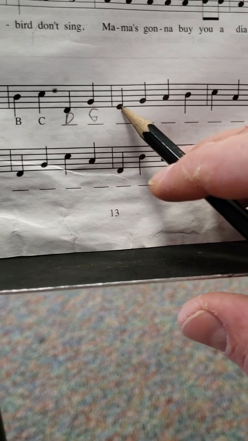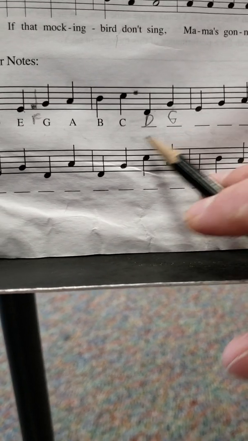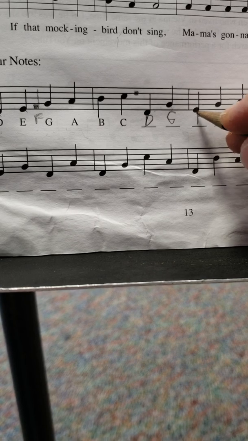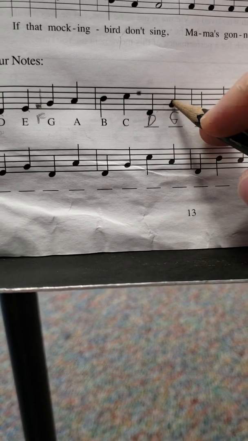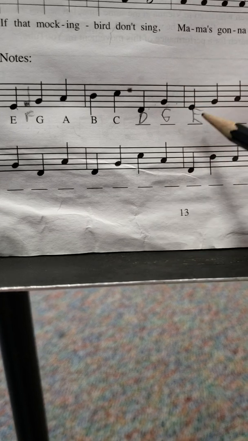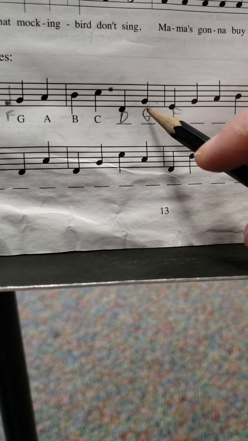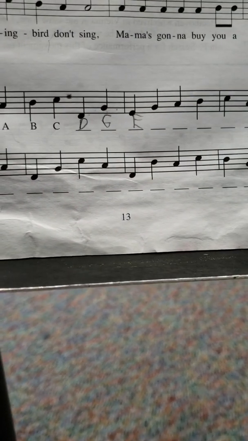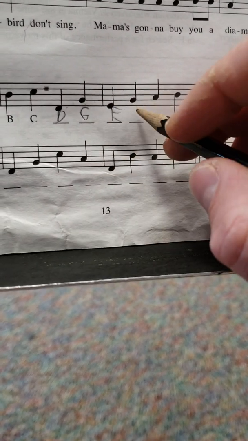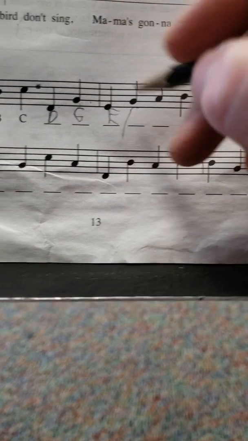Now it works backwards too. You can either go back and find out that it's the same as the E, if you take a look, and write that in. But you could also count backwards in the alphabet. It goes G, backwards one is F on the space, and then we have E. G, F, E. Now you can, again, go back and notice that, oh, it's the same. It's a G.